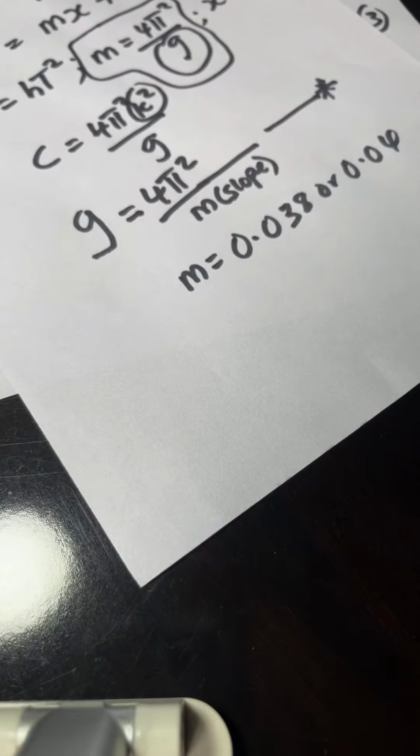Let's check if our g will fall within the constant g. I believe everybody is doing that now.